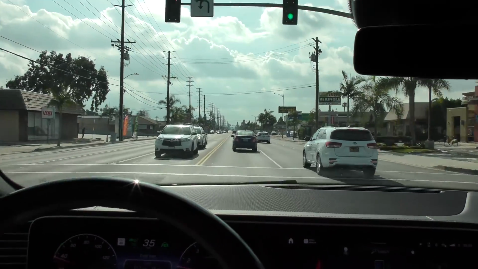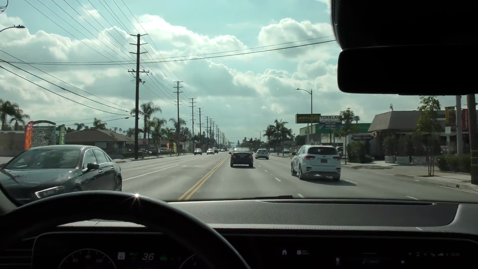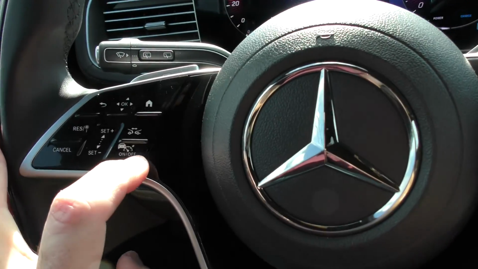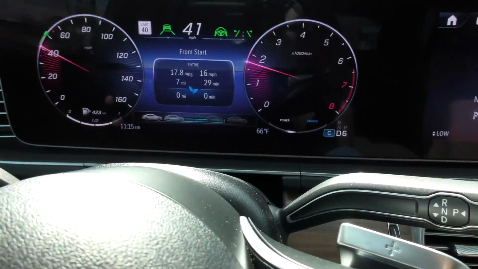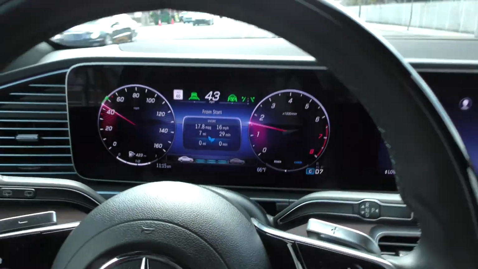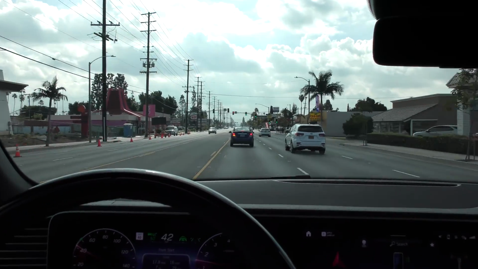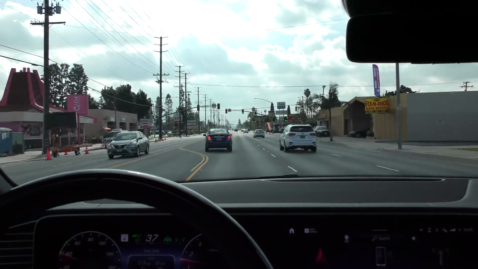I don't really recommend using it in bad weather conditions. If it's raining a little bit, that's fine, but then you may want to push this button here to extend out the following distance a little further so that the car has more time to react, since it does take longer to stop in the rain.